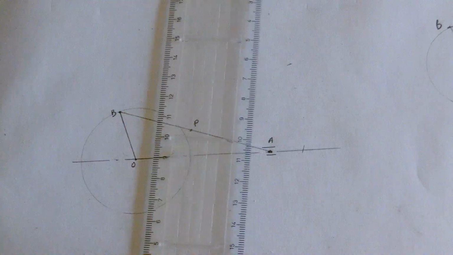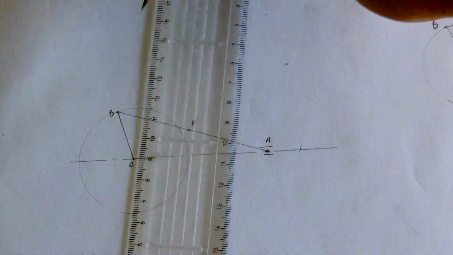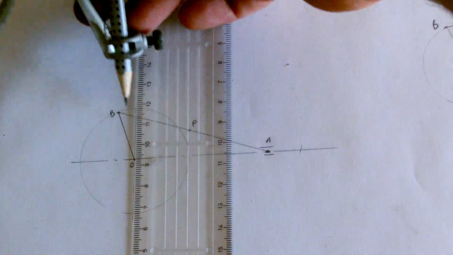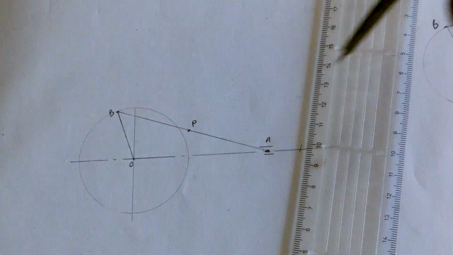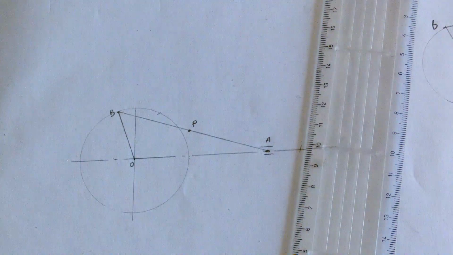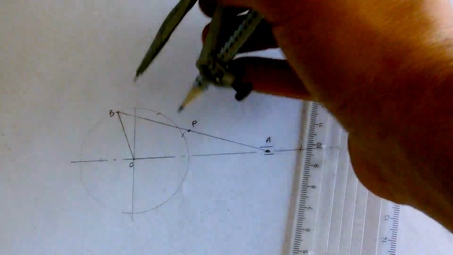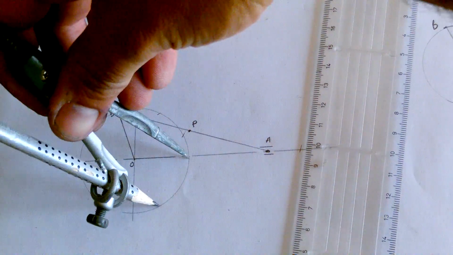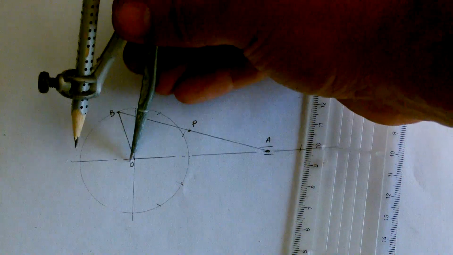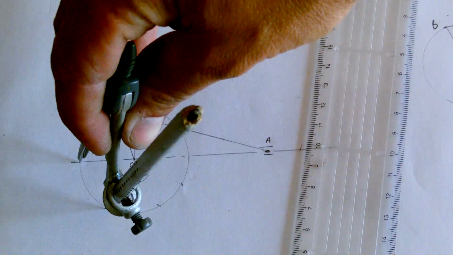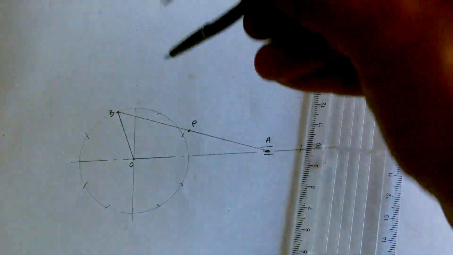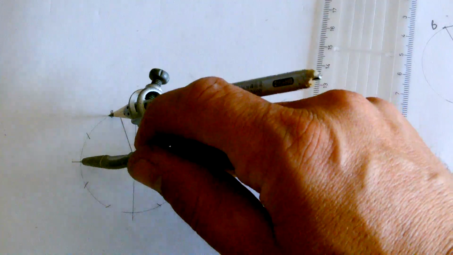But to do it more systematically and get an even distribution of points, I'm going to take 12 divisions of the circle. I'm going to divide the circle into 12 parts so that I get 12 points equally distributed along the circumference, along the locus of B. This is an easy way to divide a circle into 12 parts, taking the radius of the same circle.